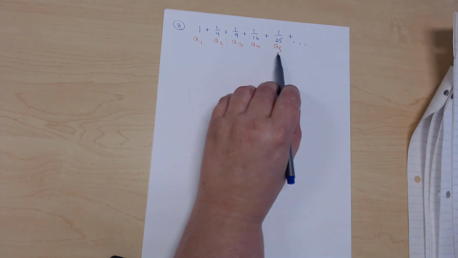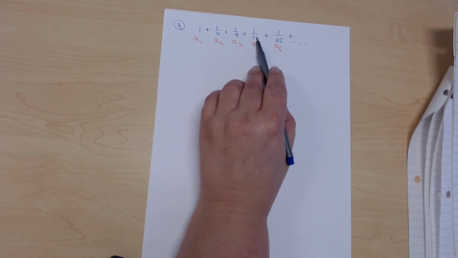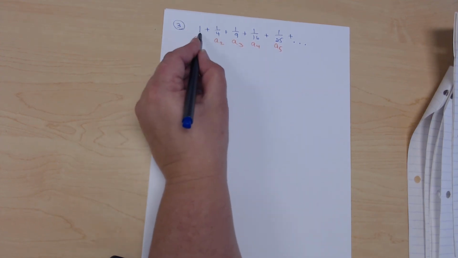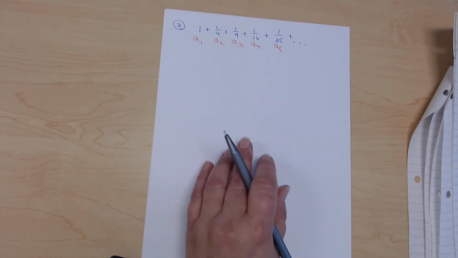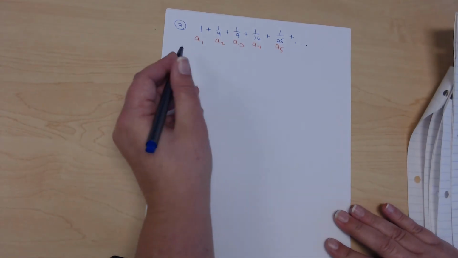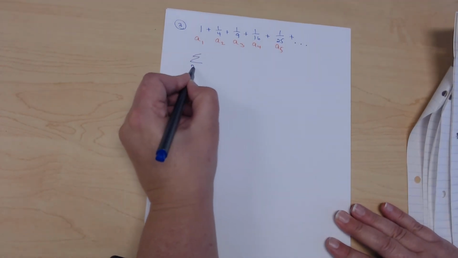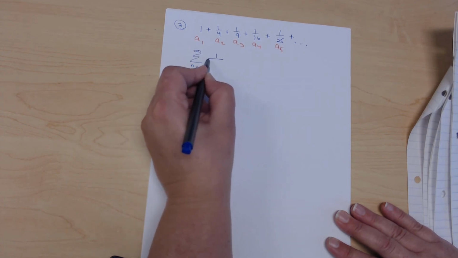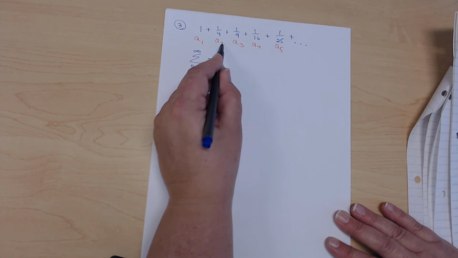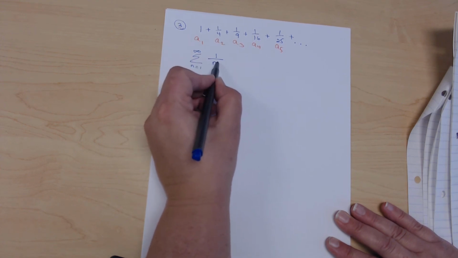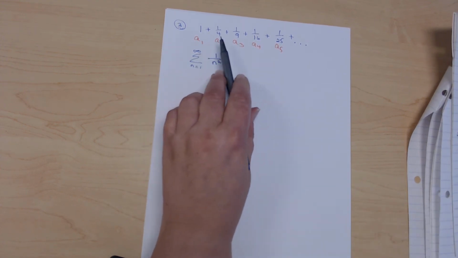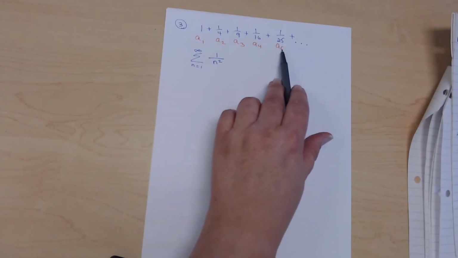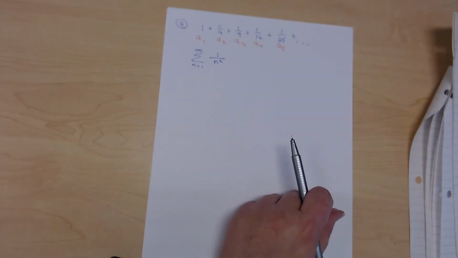So what is the rule there? 5 squared, 25. 4 squared, 16. 3 squared is 9. 2 squared is 4. 1 squared, if I had to put this over 1, I could. All right, so let's write it as a rule. Sum n equals 1 to infinity of 1 over n squared. This number down here is n. So 2 squared is going to give me 4, then 3 squared, 4 squared, 5 squared.